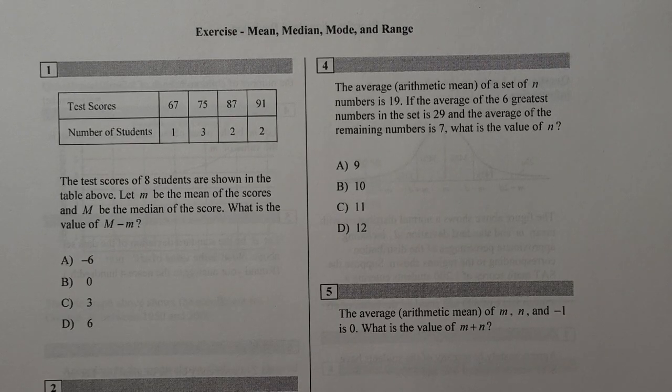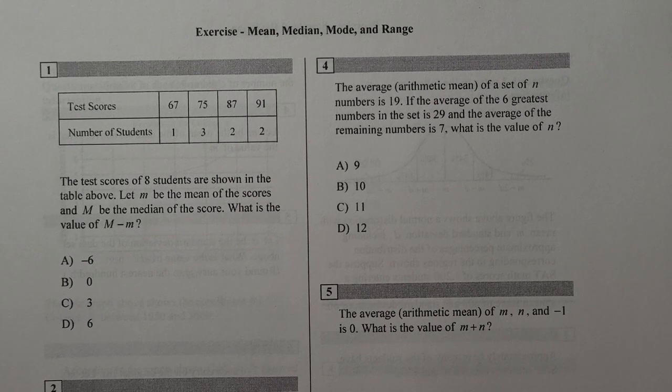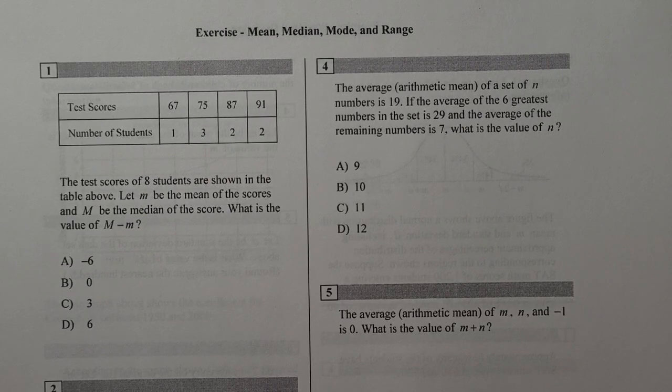So in this video, we're going to change gears a little bit and talk about statistics. This unit is about stats. So we're going to talk about, in this section, the mean, median, mode, range. We'll talk about standard deviation. We'll talk about the normal distribution and sampling, probability, all those types of things.